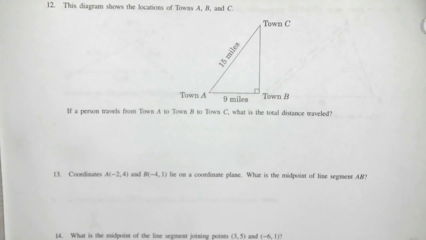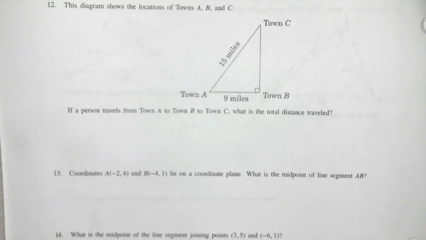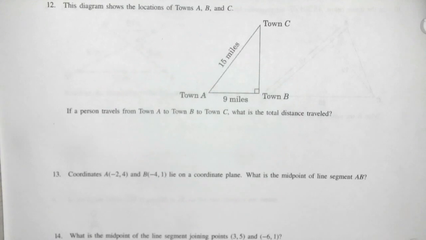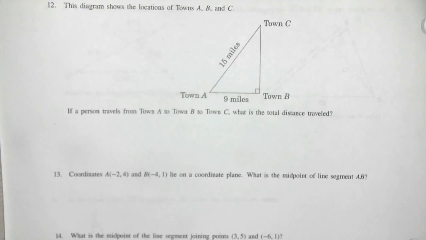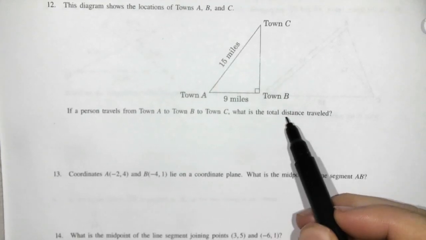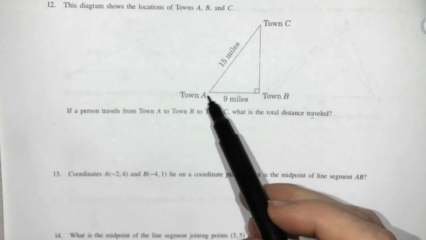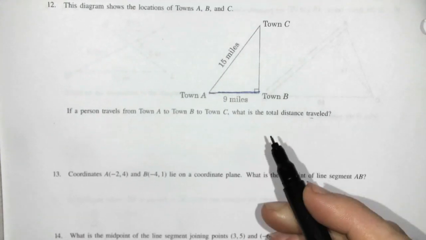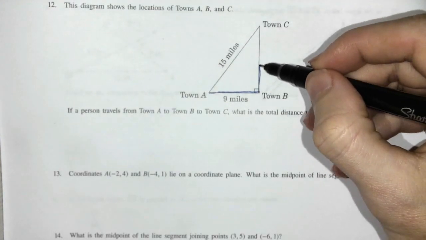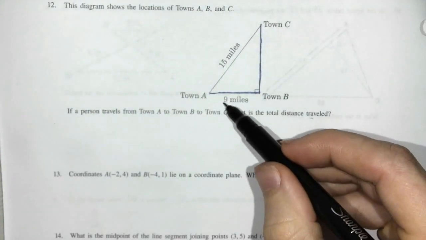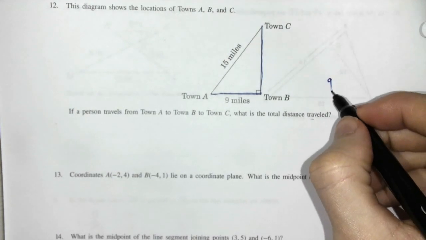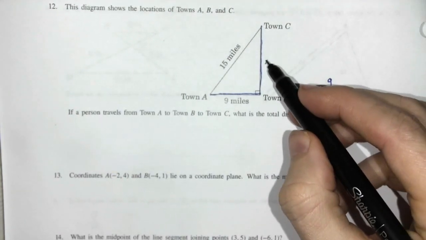The diagram shows the locations of towns A, B, and C. If a person travels from town A to town B to town C, what is the total distance traveled? So, question 1 with our 3 questions to solve these types of problems. What is the question asking me to find? Well, it says, what is the total distance traveled if the person goes from A to B and then from B to C? So we want this side, which is 9, plus this side, we'll call it x.